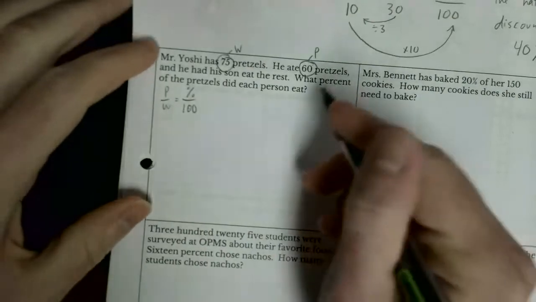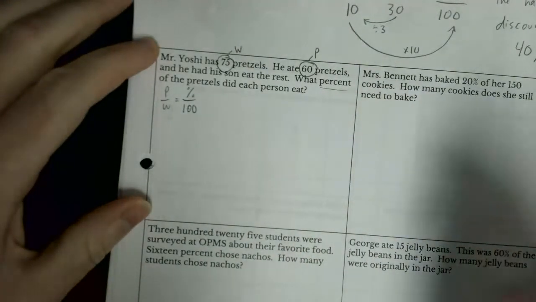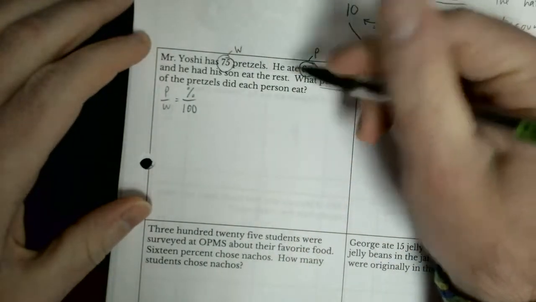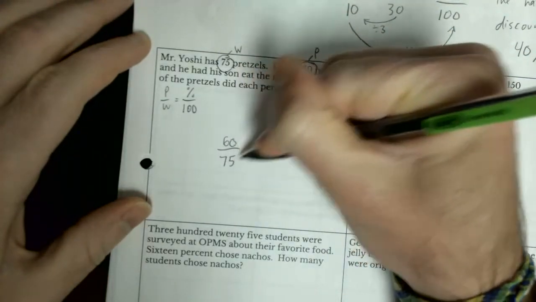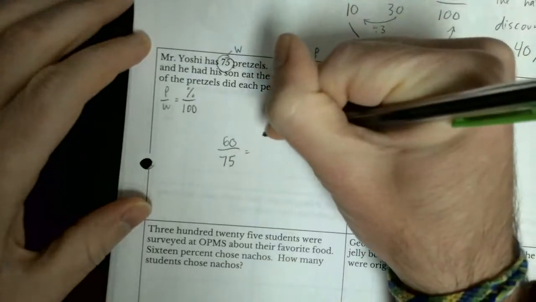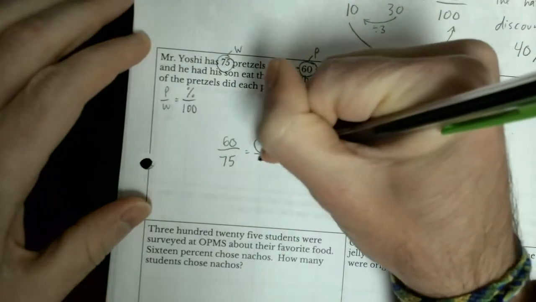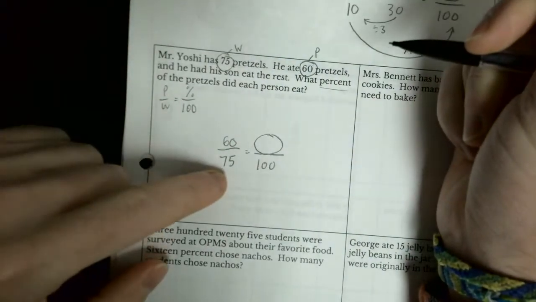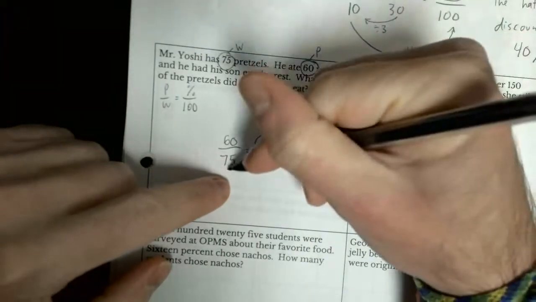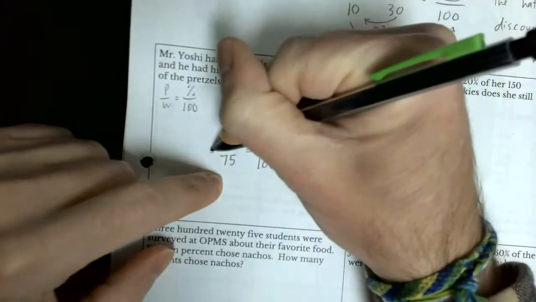All right. So we're looking for the percent. That's what we don't know. So I'm going to set this up here. Part is 60. The whole is 75. Equals, well, we don't know the percent. That's what we're trying to find over 100. Oh, boy. Now, we have to somehow get from 75 to 100, but we might not be able to do it in one step.